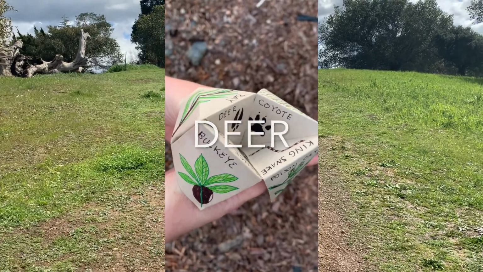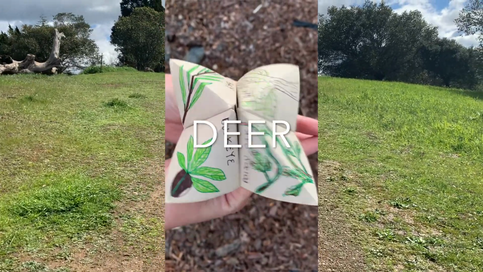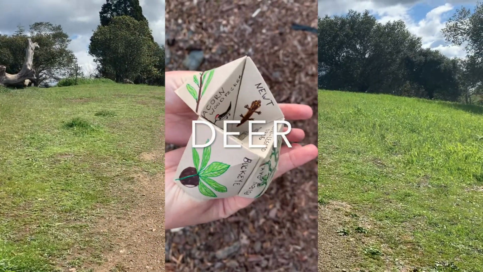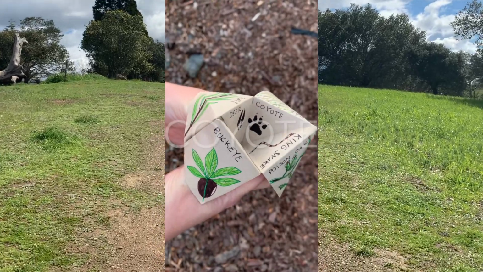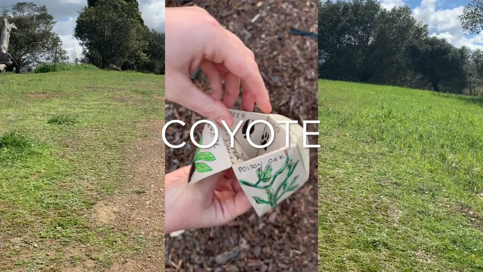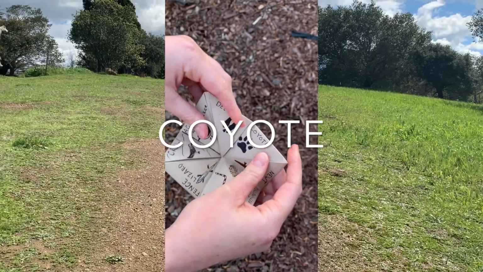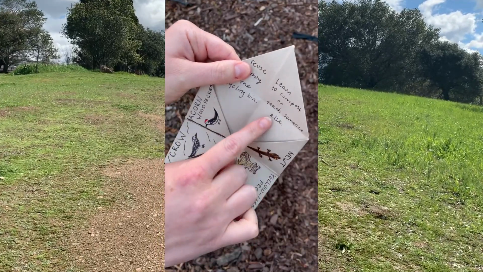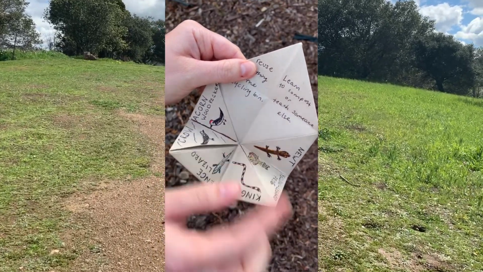Now choose one of the animals showing on the inside. Spell out its name just like you did before. Now choose another animal showing. Open up your fortune teller and do the task. Fortune teller says that I should learn how to compost food waste or teach someone else. When I do this, I'm helping protect the oak woodland. The more you play, the more you help.